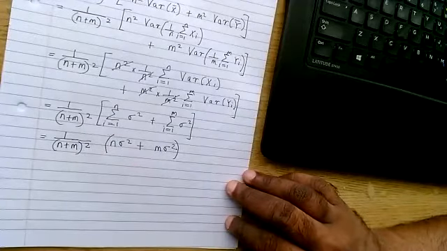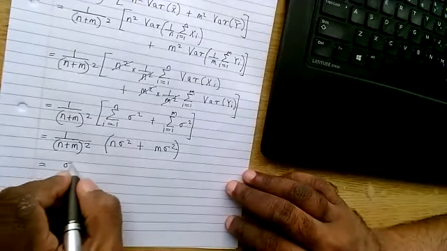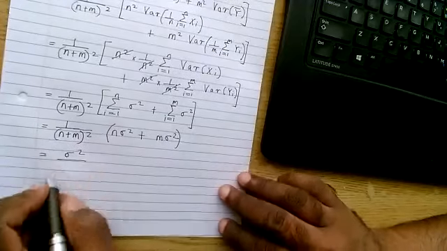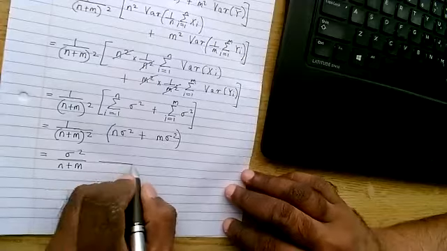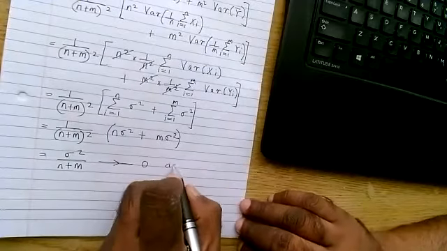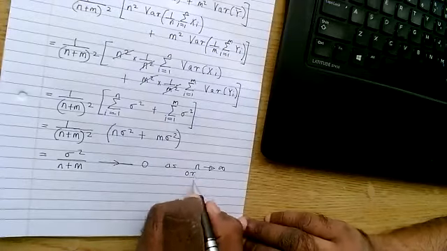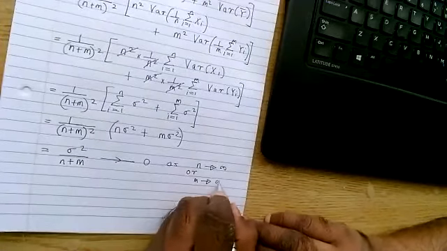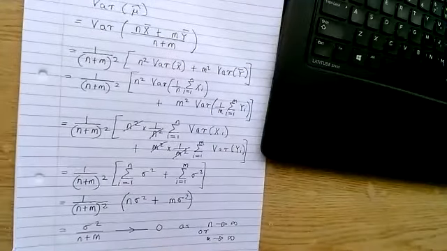Okay, right? And clearly this simplifies to sigma squared divided by n plus m, right? And this clearly goes to 0 as n goes to infinity or m goes to infinity. All right, so this completes question number 3.